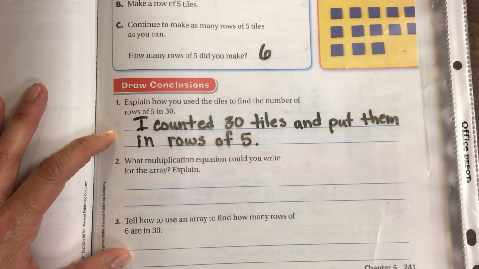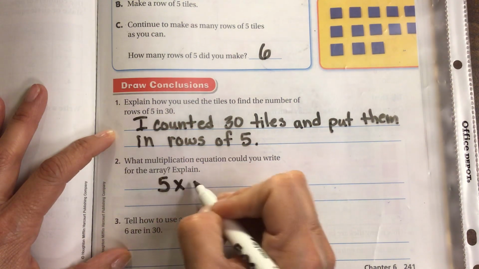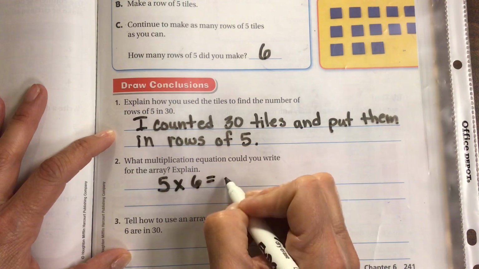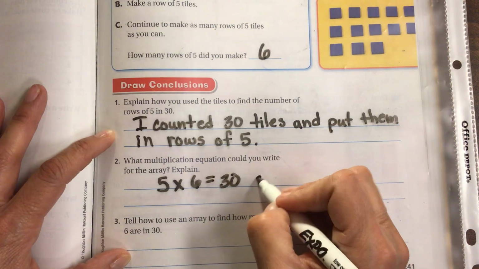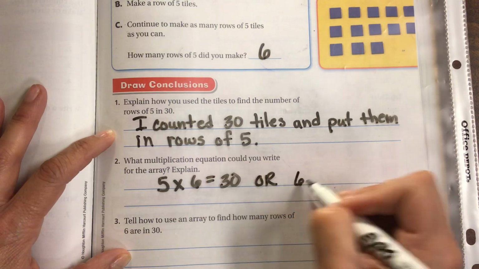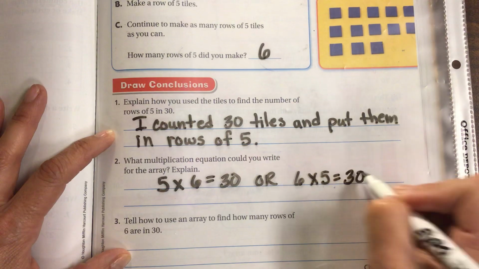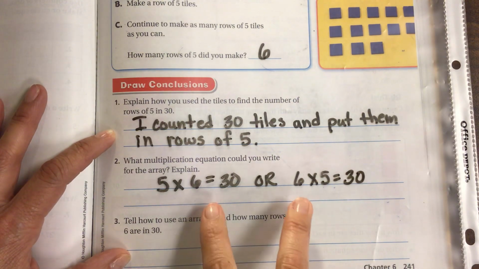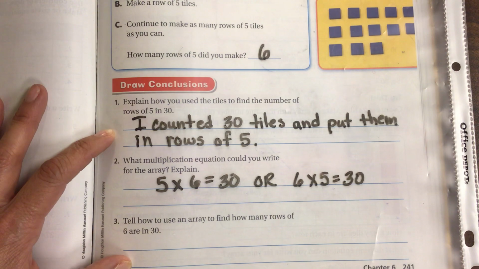The question here for number 2: What multiplication equation could you write for the array? I could write 5 times 6 equals 30. You could have also written it as 6 times 5 equals 30. And if you remember, I'm able to do this because there's a special property that tells me that I can move my factors around and get the same product, and that is the commutative property of multiplication.